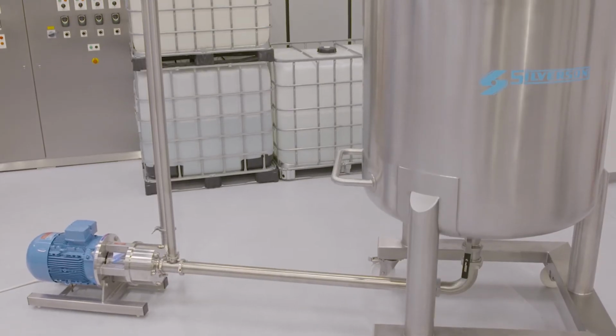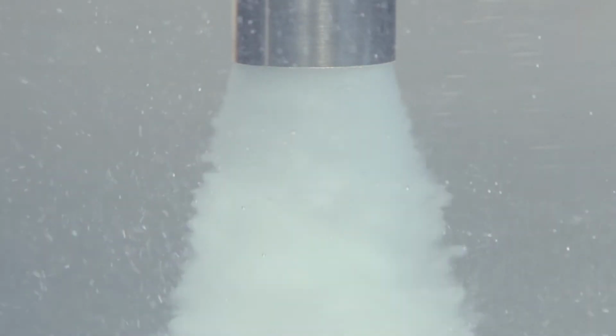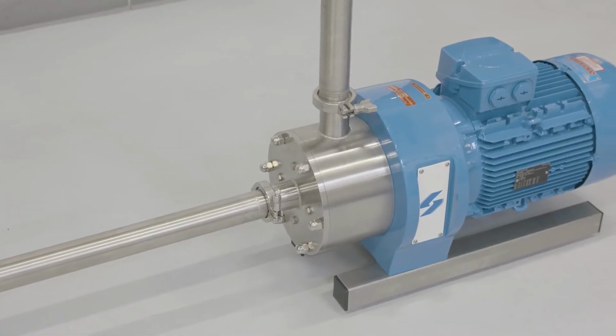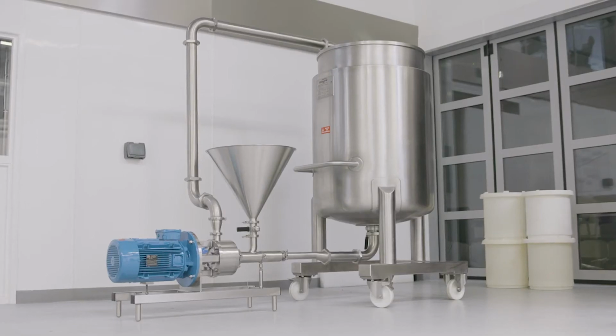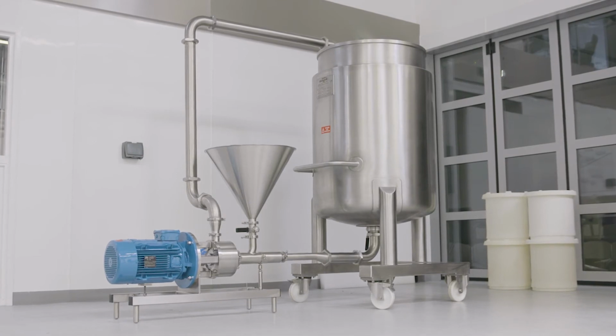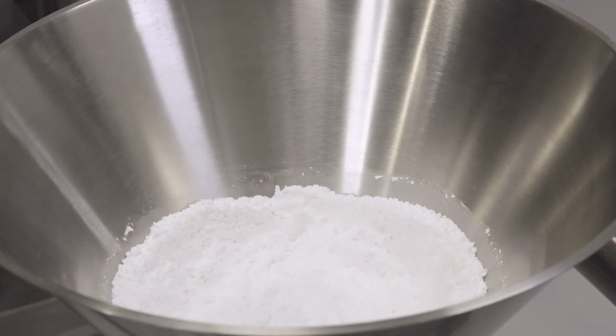For larger batches, Silverson inline mixers offer completely aeration-free processing as the mixer, pipework, and vessel form a closed system. We can provide mixers suitable for operation in explosion-proof zones and also offer high viscosity models and powder liquid mixers for bulk dispersion of Carbopol and other powders.